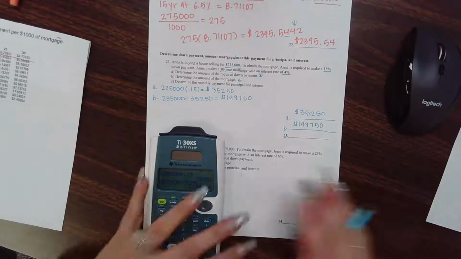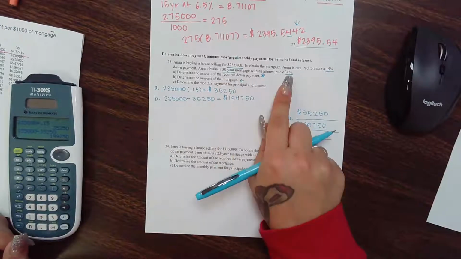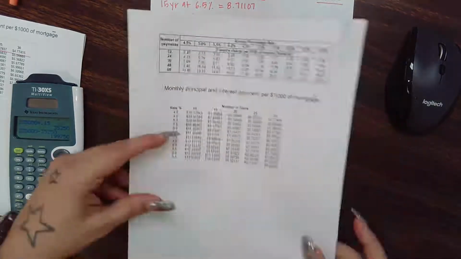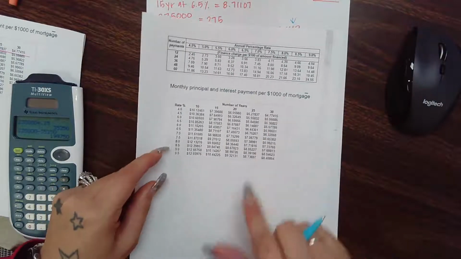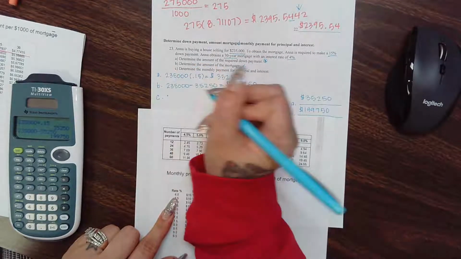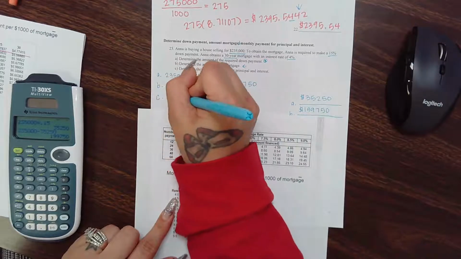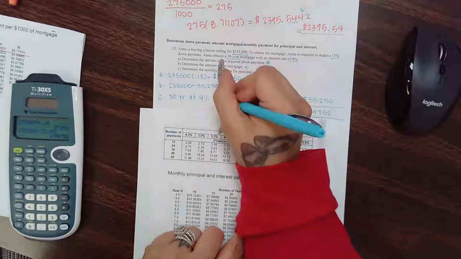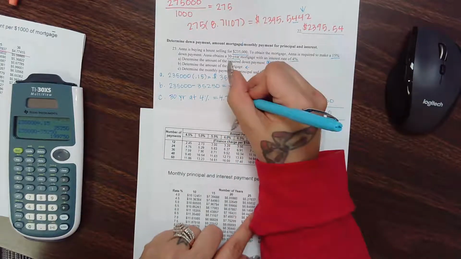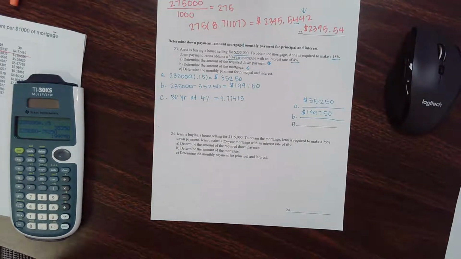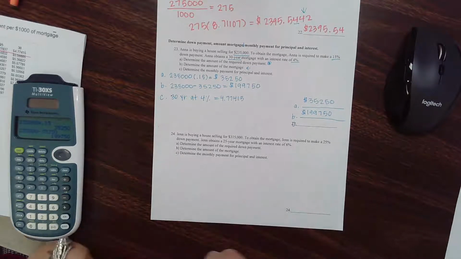Because what does it say? 30-year mortgage at 4%. So let's start solving C. 30-year mortgage at 4% is 4.77415. And what is that amount? That's the amount I'm going to get charged for every single thousand I'm mortgaging. So let's figure out how many thousands I'm mortgaging.